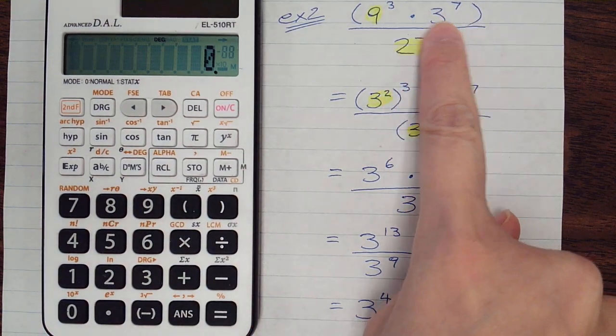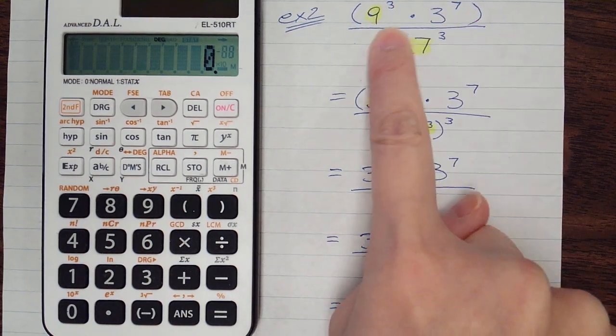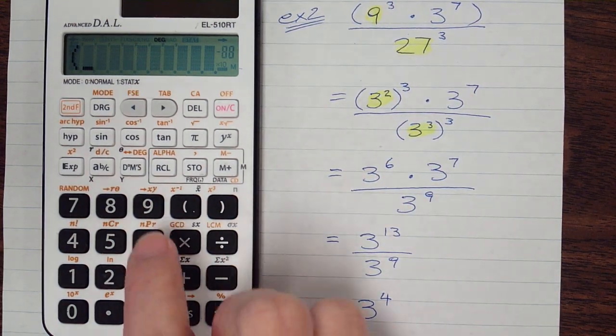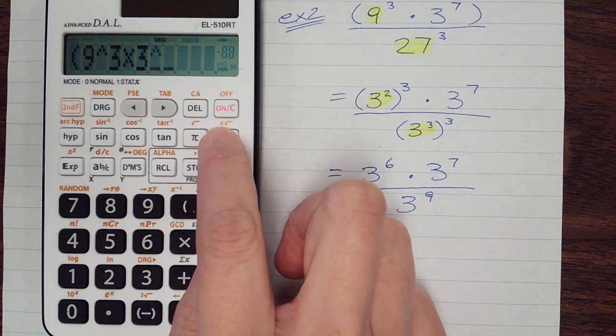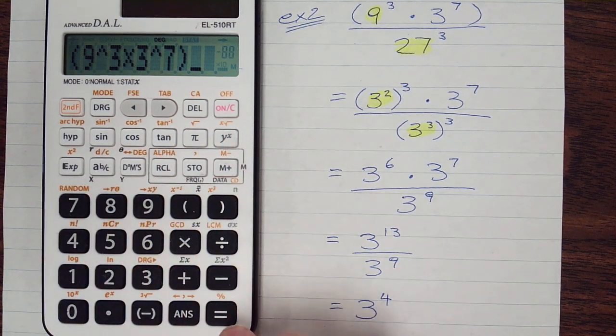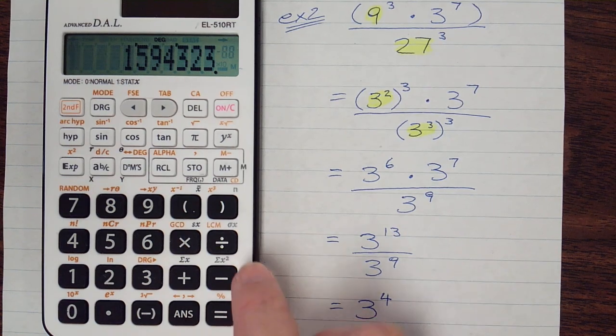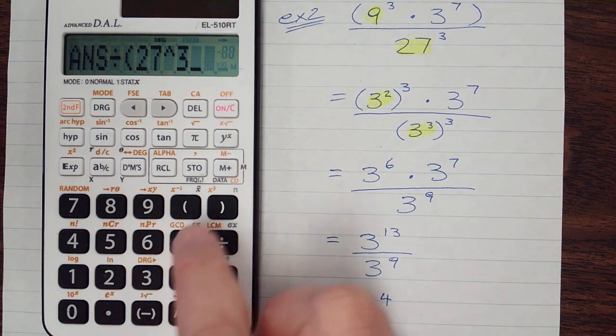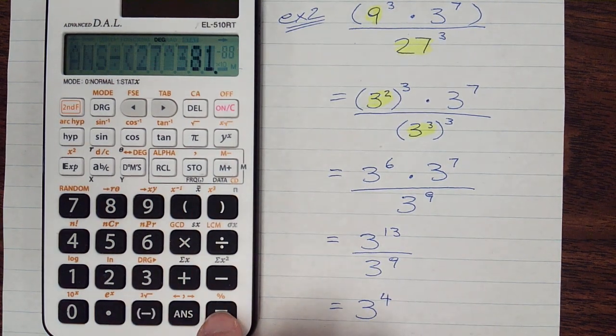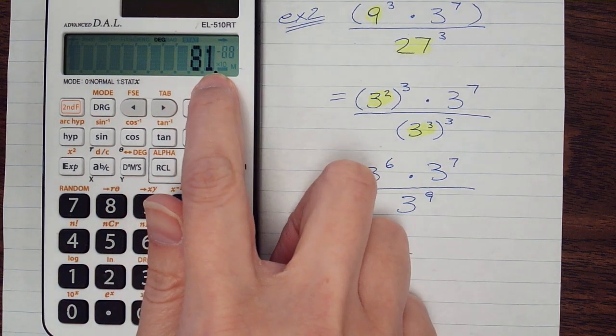So for example, let's say I evaluate this on my calculator. I would do bracket 9 cubed times 3 to the power of 7, close that bracket, divided by 27 to the exponent 3. And when I press equal, I get the answer 81.